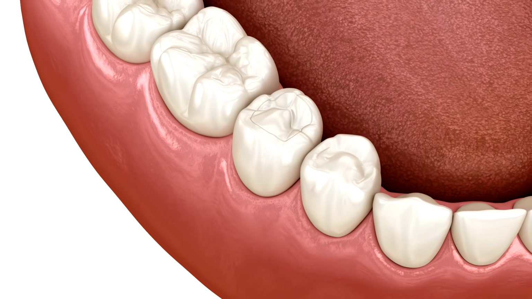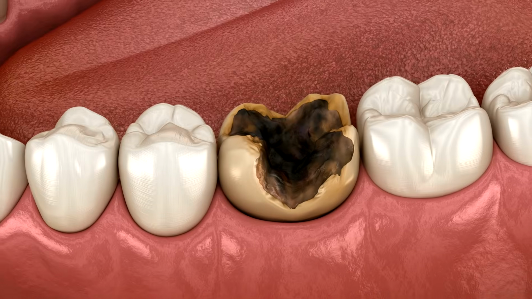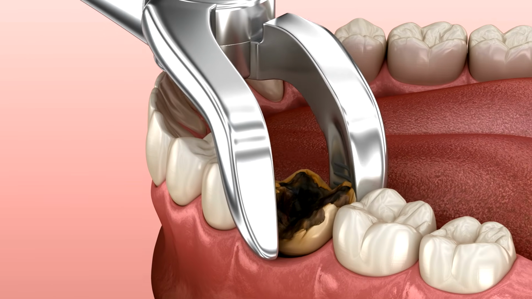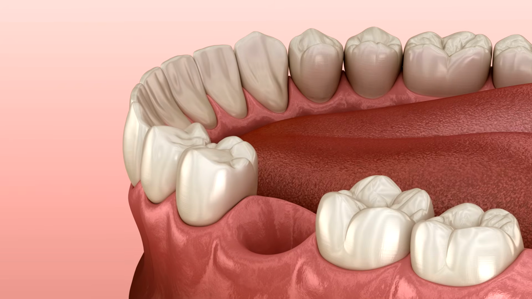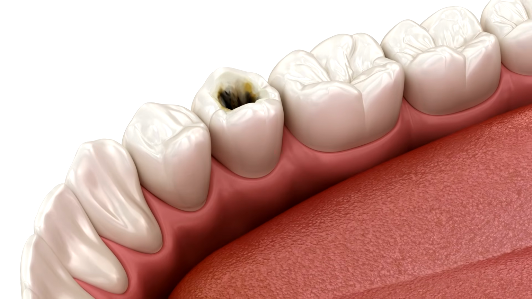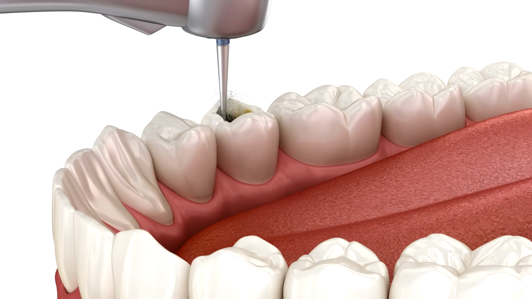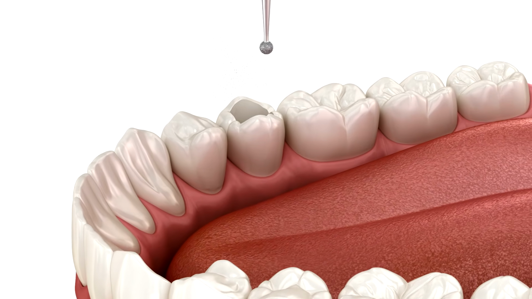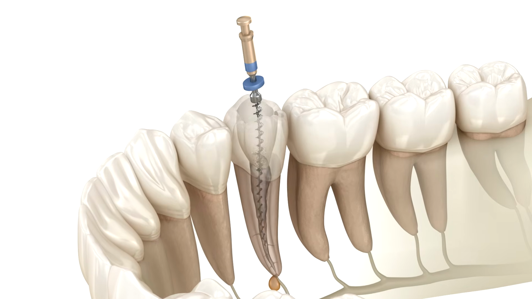Preventing cavities starts with understanding how they form. Good oral hygiene, fluoride protection, reduced sugar intake, and regular dental checkups are the foundation of cavity prevention. Early cavity filling prevents infection, avoids root canal therapy, and protects long-term dental health.